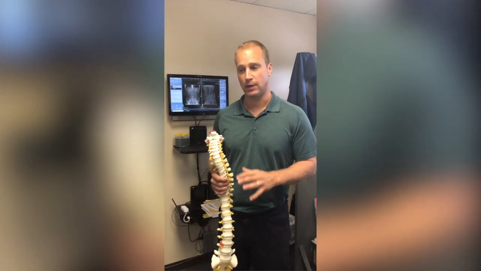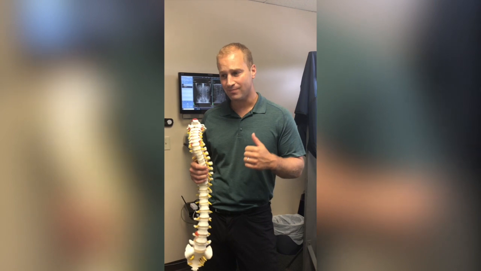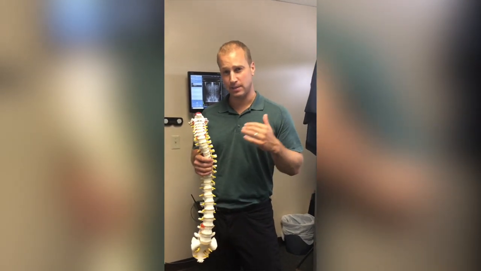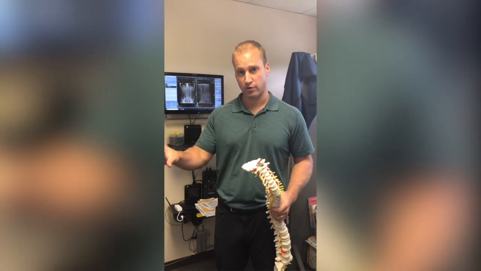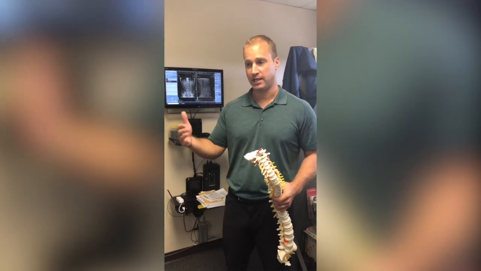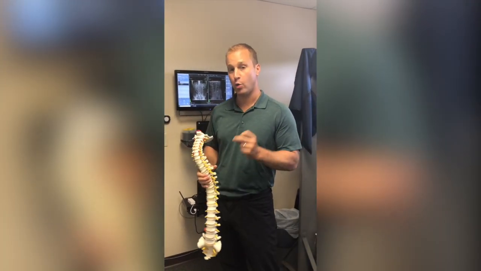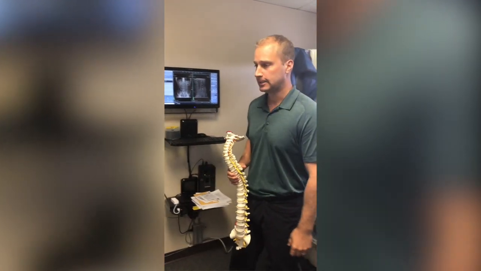Hey everyone, Dr. Randy. Just had a new patient leave the office, and I wanted to go over, with his permission, what we found on his x-rays. Some of the x-ray findings that we took helped me adjust him, give him a better first adjustment, and that will help us get him better care quicker as he comes back in our office.